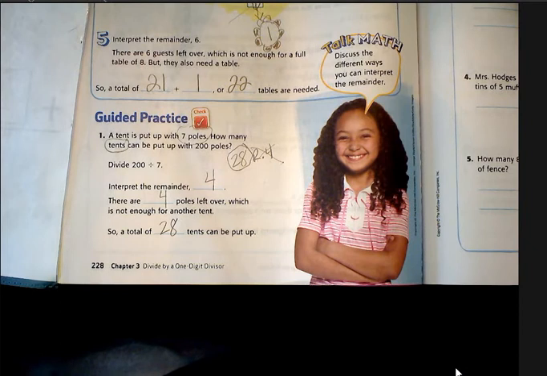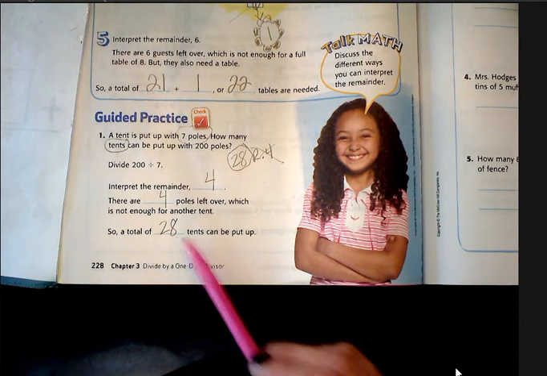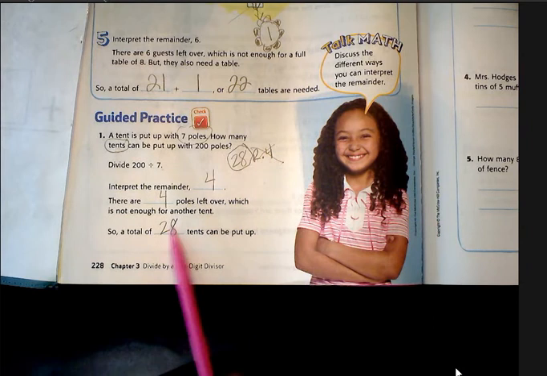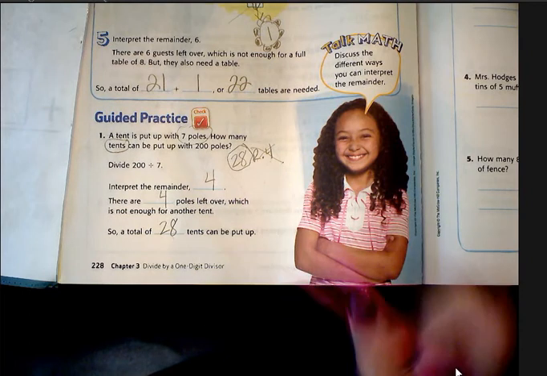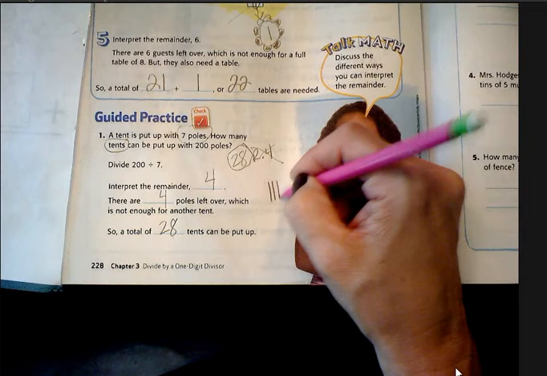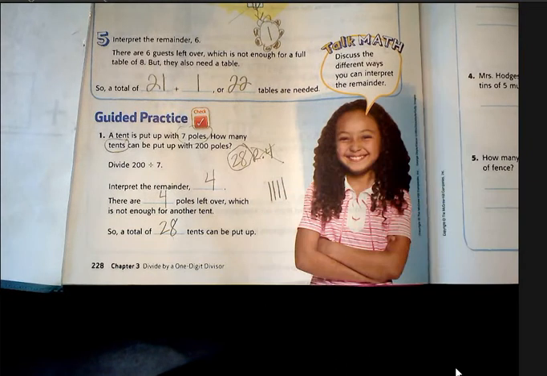So for this one, the remainder I just kind of ignored it because I can only put up 28 whole tents. We have to pay attention to what they're asking. And you have to think, can I put up a tent with 4 poles if it says I need 7? Well, no, those are just going to lay on the side. You'll put them back in a bag and maybe use them for your next trip.